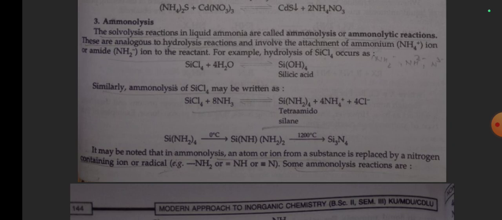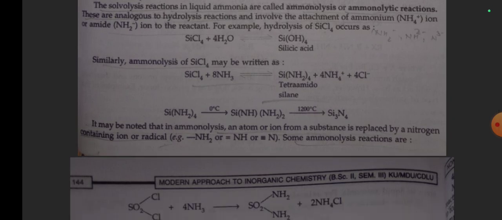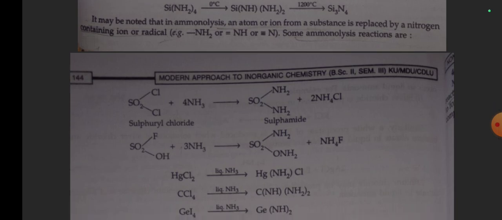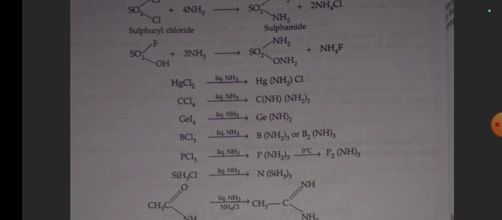For example, hydrolysis of SiCl4 occurs as SiCl4 plus 4H2O gives Si(OH)4. Similarly, ammonolysis of SiCl4 may be written as SiCl4 plus 8NH3 gives Si(NH2)4 plus 4NH4+ plus 4Cl-. It may be noted that in ammonolysis an atom or ion from a substance is replaced by nitrogen containing ion or radical. Some ammonolysis reactions are HgCl2 on adding liquid NH3 gives Hg(NH2)Cl. CCl4 on adding liquid NH3 gives C(NH2)4, etc.